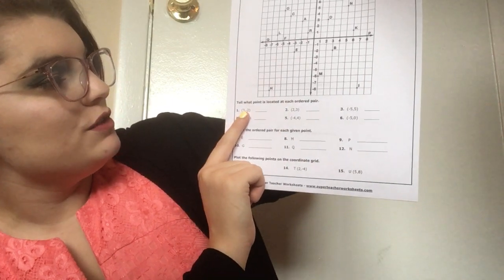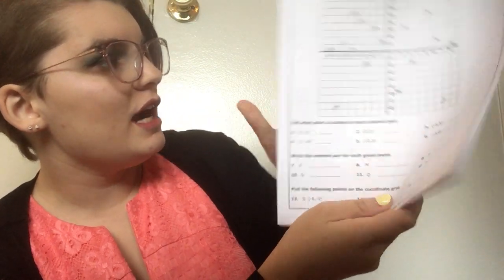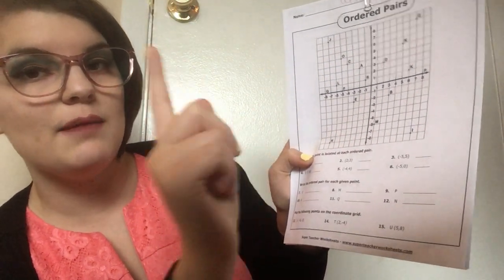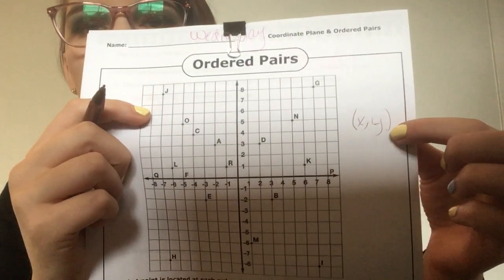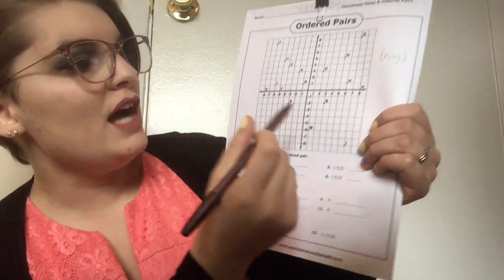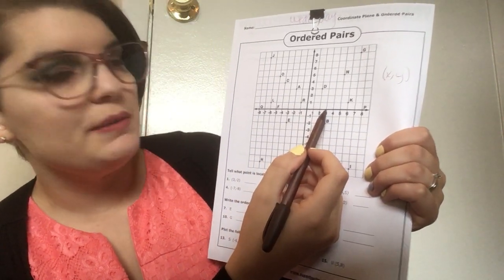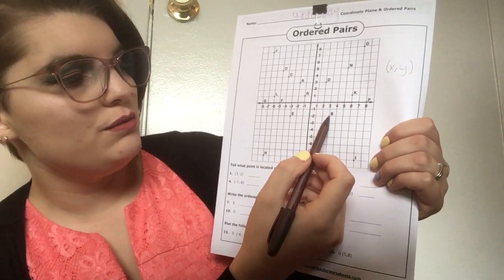So I'm going to do numbers 1 and 4, okay? If we have (3, -2), remember it goes x, comma, y. Let me write that out for you. So if I have 3, comma, negative 2, then I'm going positive 3, so to the right, 1, 2, 3, and then down 2 because it's a negative, 1, 2. So what point is at (3, -2)? B.